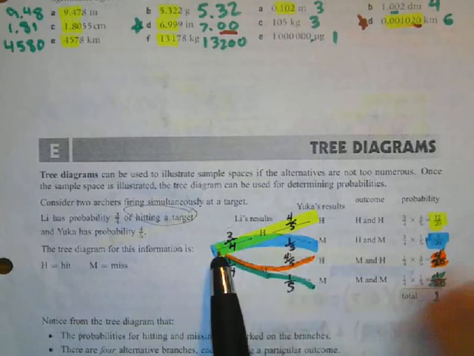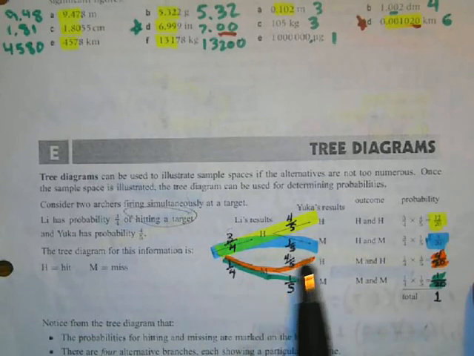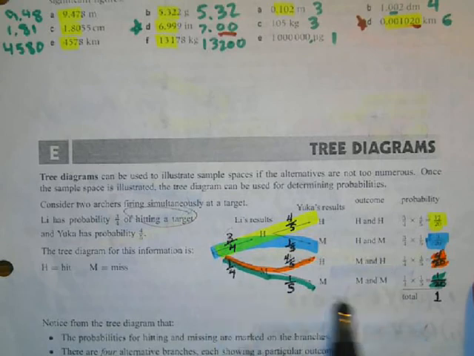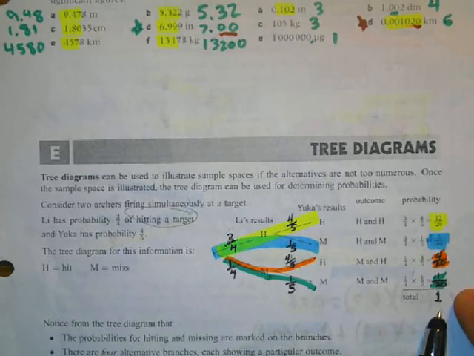And there's four possible paths: hit, hit, hit, don't hit, miss and hit, and miss and miss. And so with all four pathways, they add up to 1. Okay.